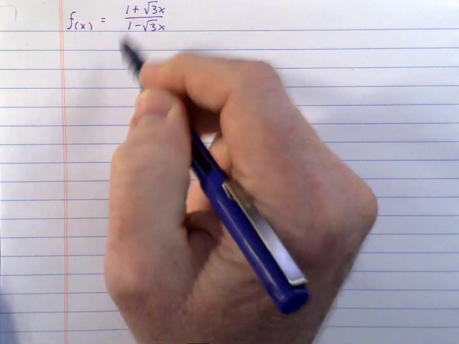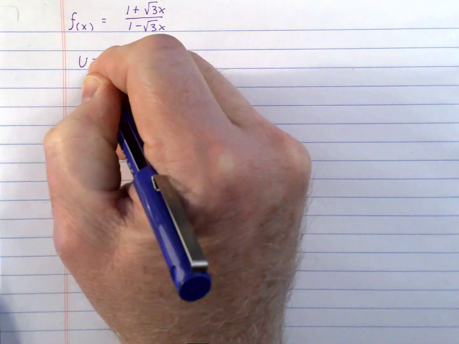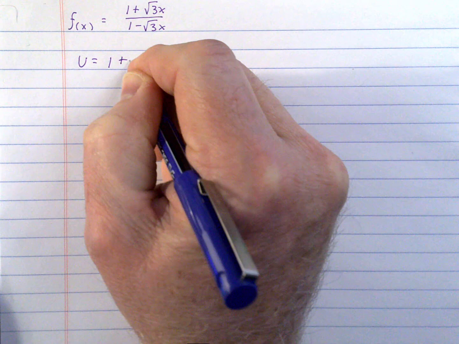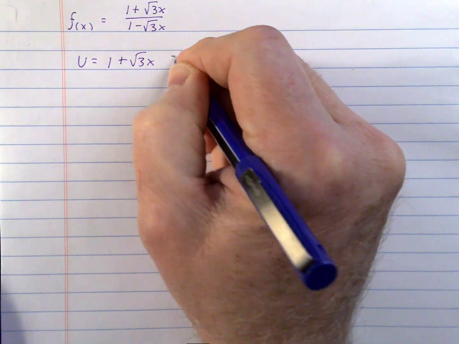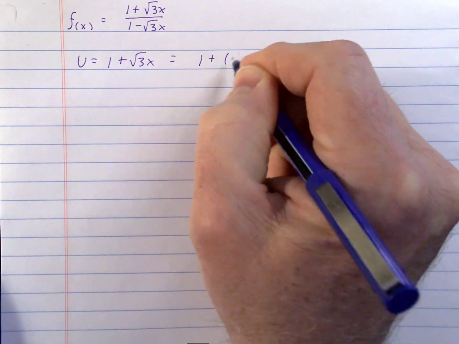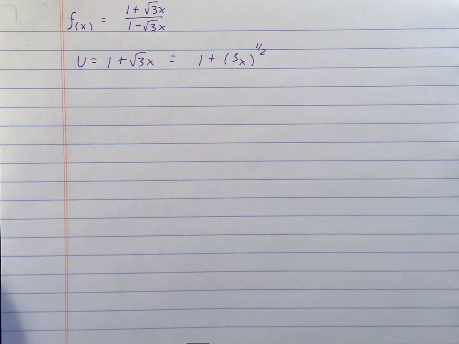Okay, so we're trying to take the derivative of (1 plus the square root of 3x) over (1 minus the square root of 3x). And so we know that we're going to have to use the quotient rule here. I think I'm going to go ahead and just take the derivatives of the top and the bottom here and just sort of write all this out. Let's see. If I let u equal 1 plus the square root of 3x, then I'm going to go ahead and rewrite that as 1 plus (3x) to the 1/2.